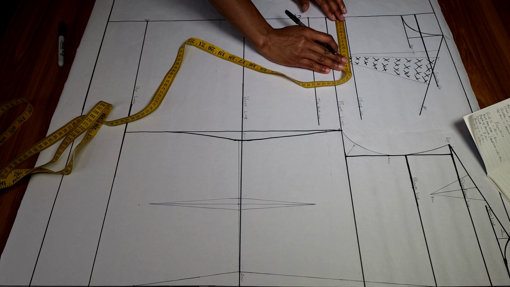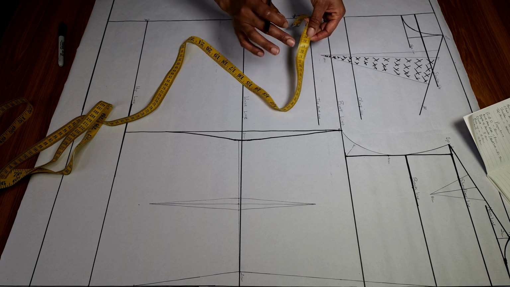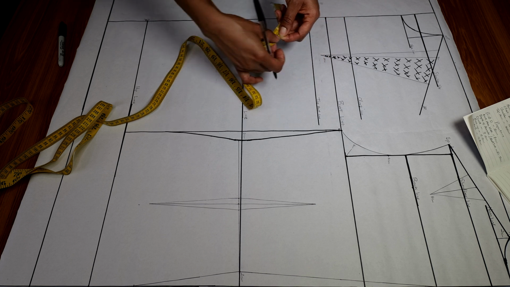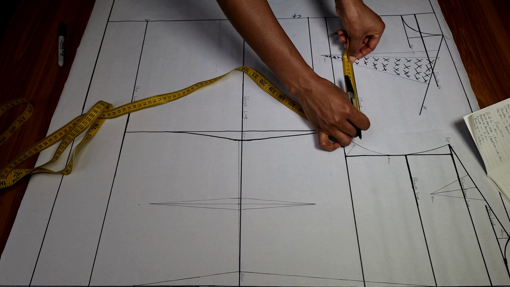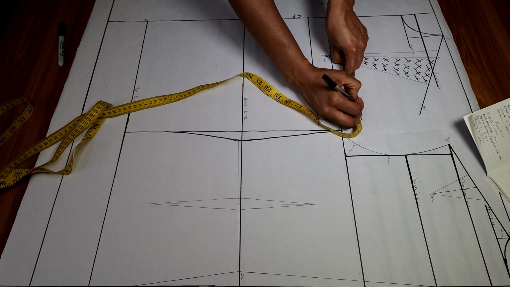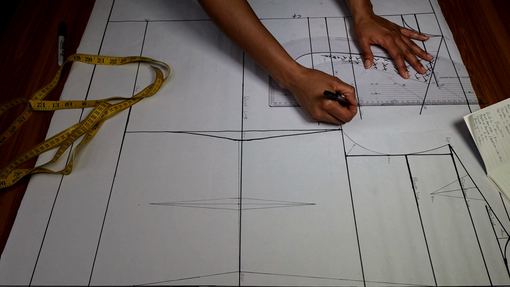We'll measure from here, from the center front to the line before the dart point, which has given us 12 centimeters. So we'll move that 12 centimeters and start again from this end. Then mark 23 centimeters, which is what we have. So we connect my SP and chest points together with this vertical.